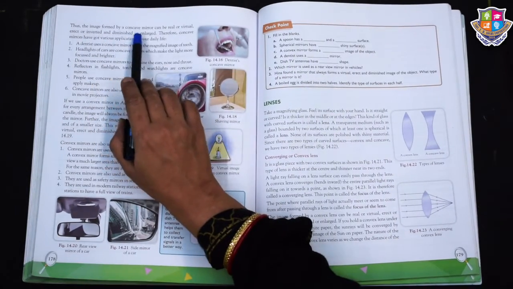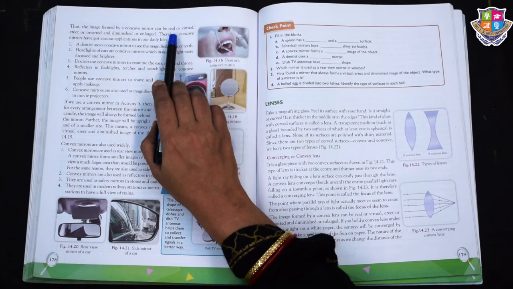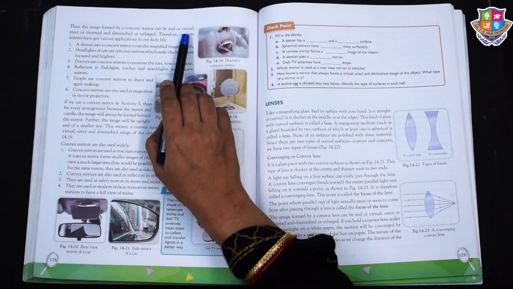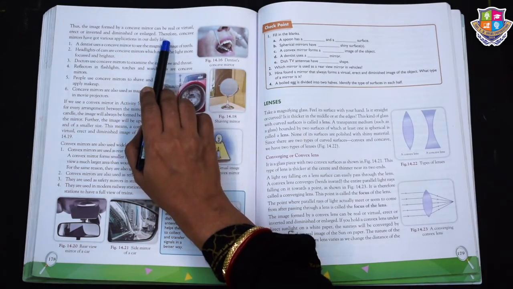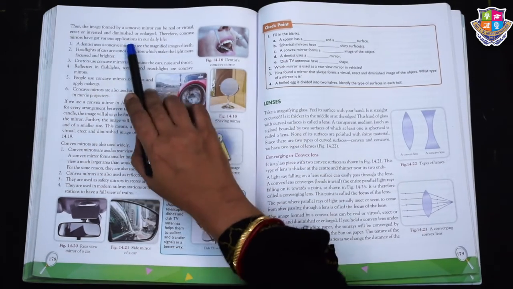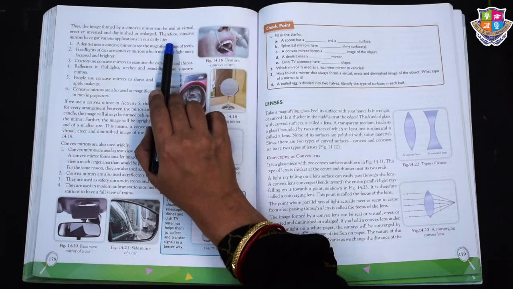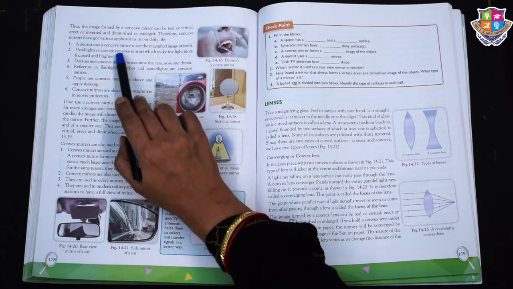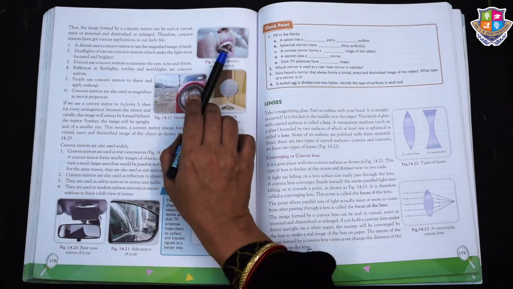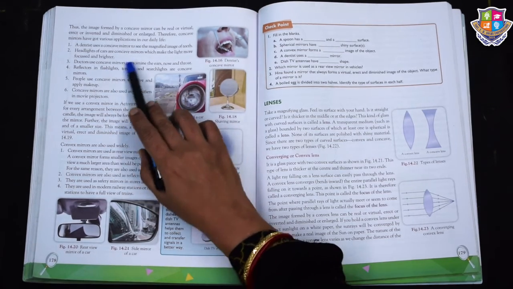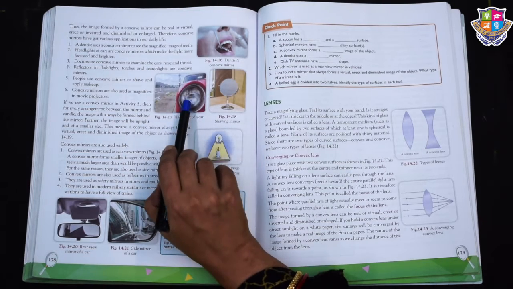Thus the image formed by a concave mirror, how is it? Real or virtual, erect or inverted, diminished or enlarged. Therefore, concave mirrors have got various applications in our daily life. A dentist uses a concave mirror to magnify the image of teeth. Headlights of the car are concave mirrors which make the light more focused and brighter.